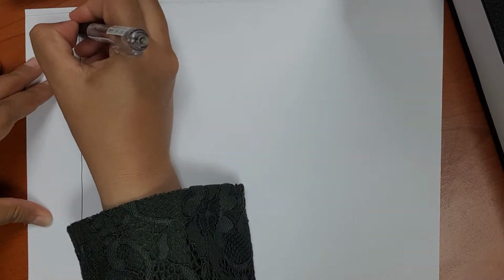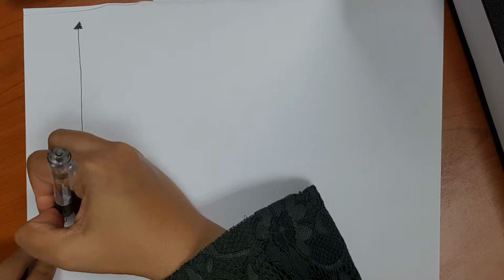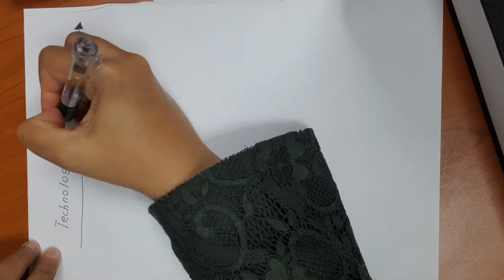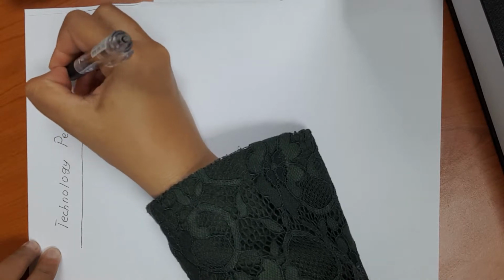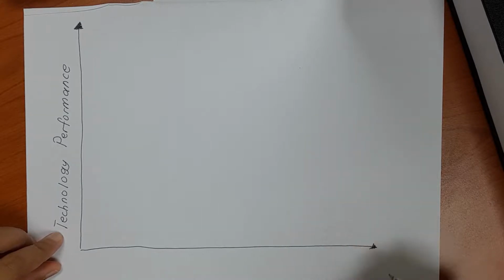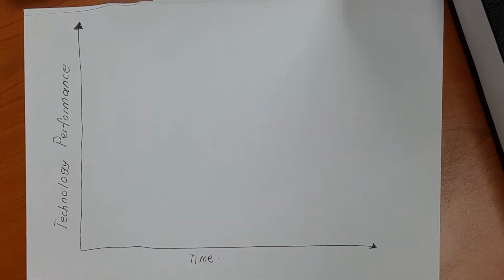This is the y-axis, representing technology performance, and then we have the x-axis, the time. There are 3 stages involved in the technology life cycle. What are the stages?